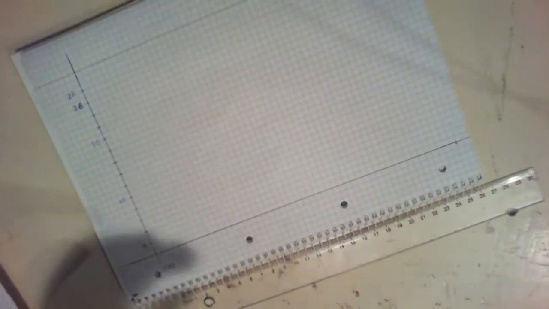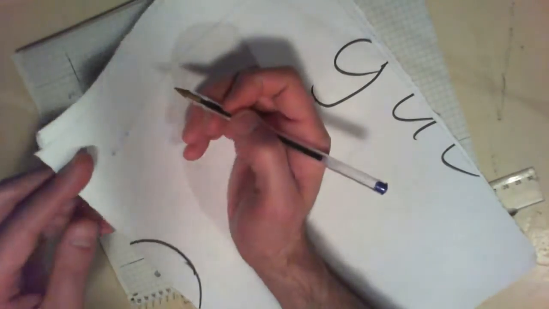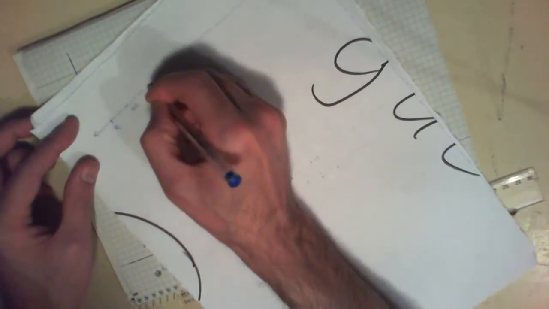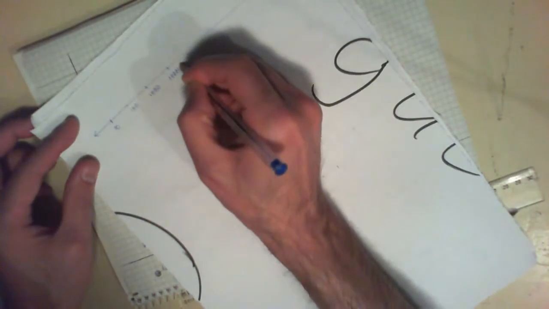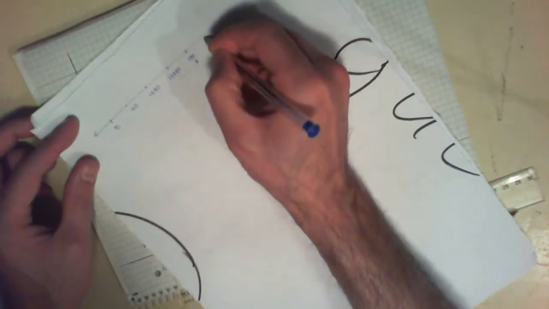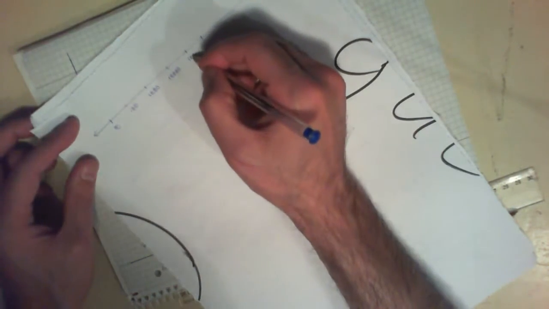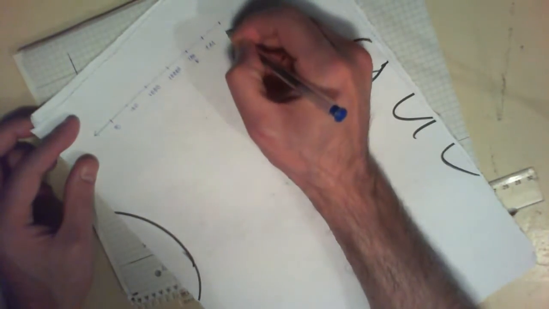I would need to go from 10 Hertz, times 10 is 100, times 10 is 1,000, times 10 is 10,000, or 10k, then 100k, then 1000k, which is 1 megahertz, and this is 10 megahertz.